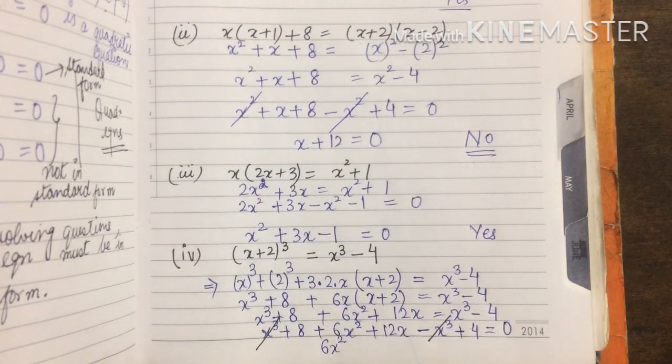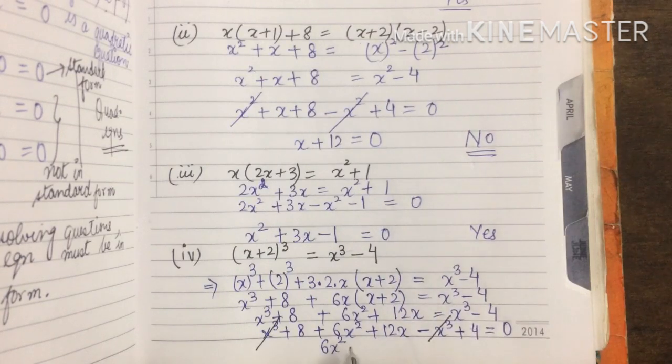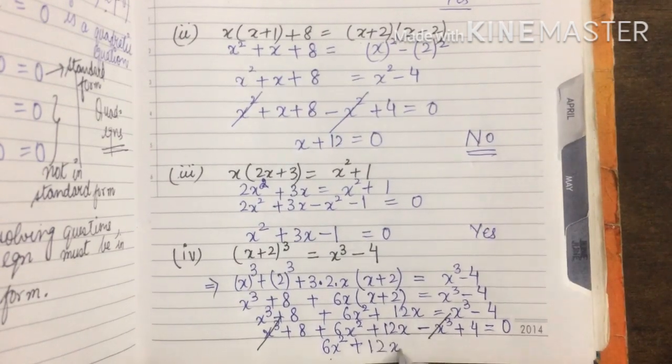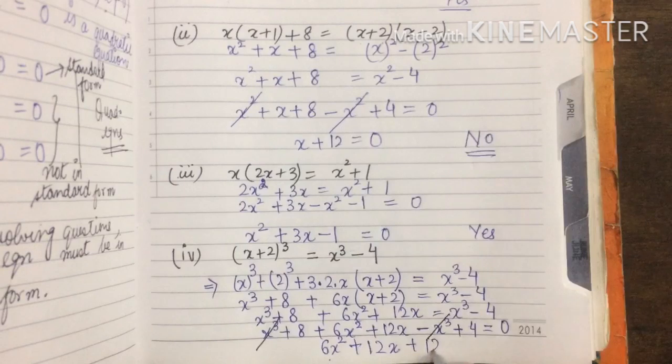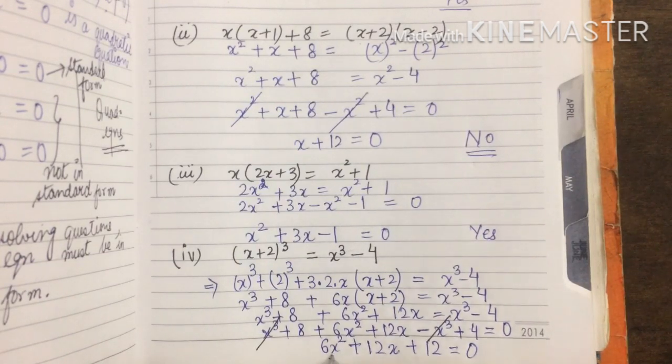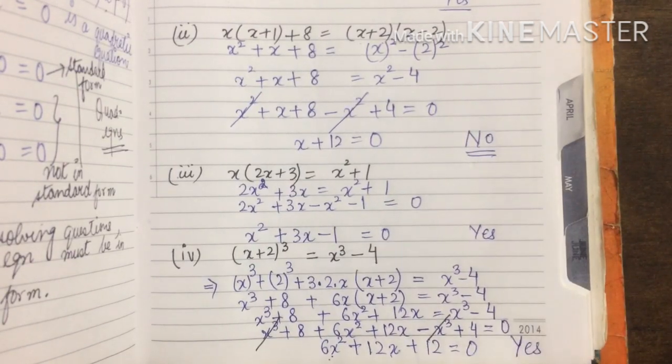Remember, express your answer in standard form. Start with the term with highest power of the variable. So the highest power here is square, so I've written the term with x square first. Then I will write the terms with x, so 12x. Now the constants. This is equal to 0. If you want, you can take 6 common from here, and then that 6 goes to right hand side, but you can answer right here. x square, term with x, a constant term. So yes, this is a quadratic equation.